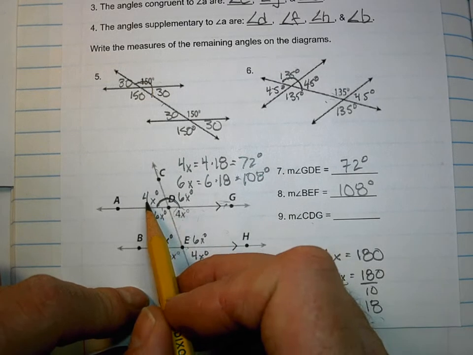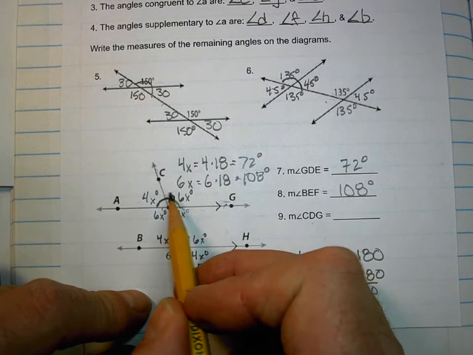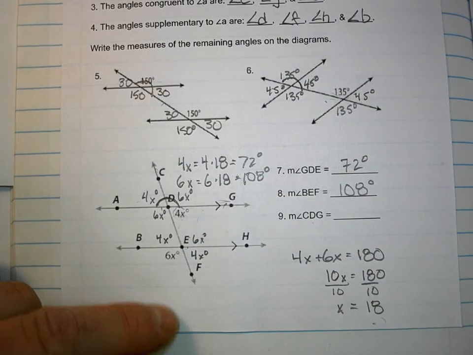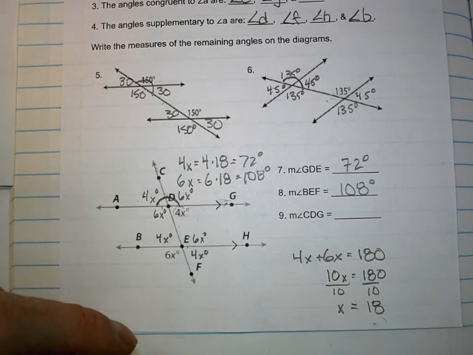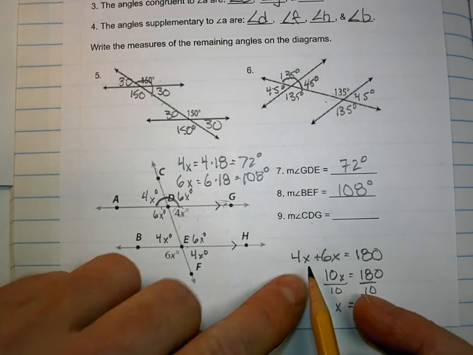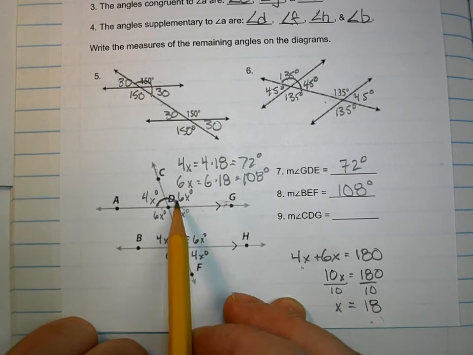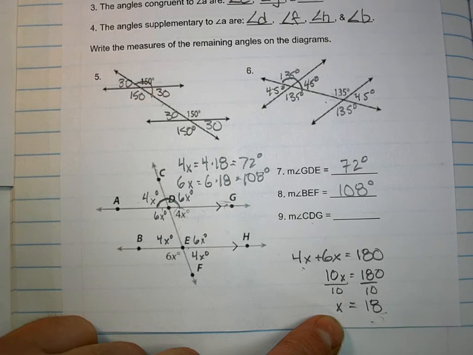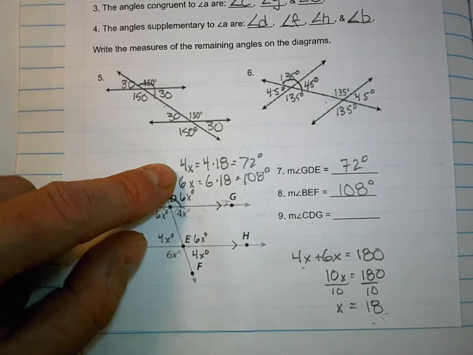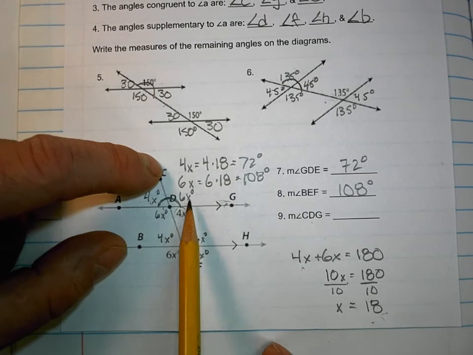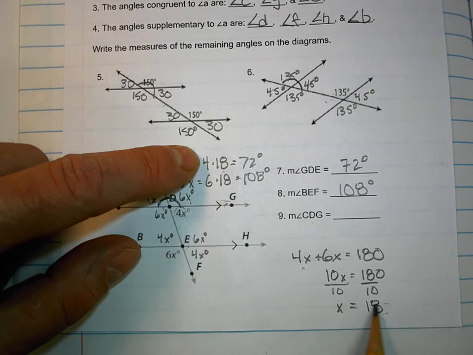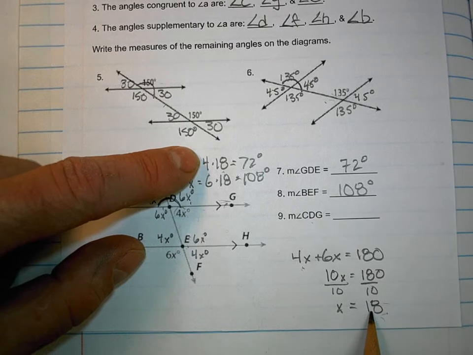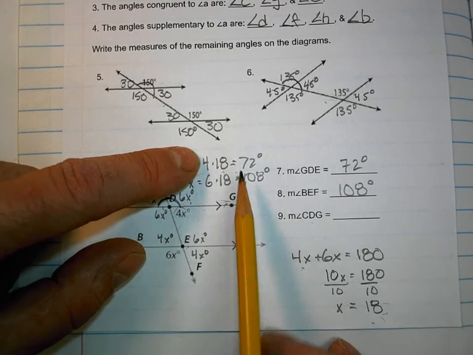So, what do we know about two angles that create a line? What do we call them? Supplementary. How many degrees are total? 180. So what I did was I took 4x plus 6x, and that equals 180, correct? And I solved it, and I said x equals 18. Rainey, you with me so far? So up here I went to 4x, because one of them is 4x and one's 6x. I said 4x is 4 times x, which is 18, so 4 times 18 is 72.